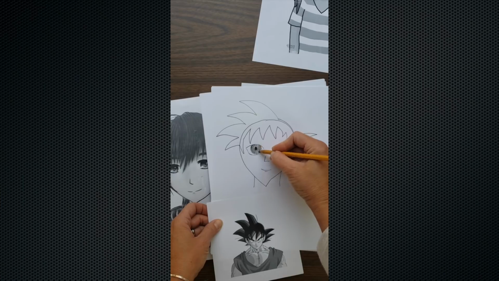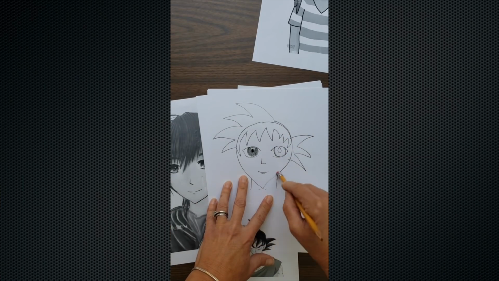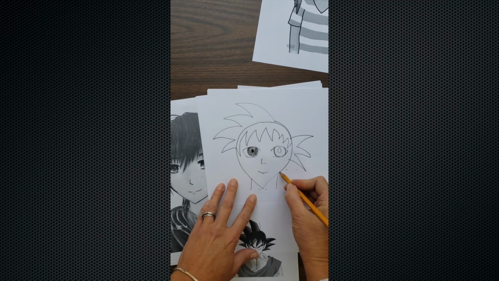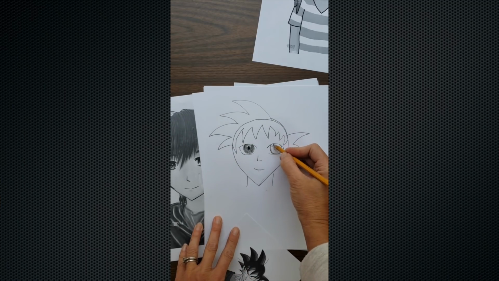Something like that. All right, guys, I'm gonna fix this. That's a little too pointy for me. All right, so there's my guy. I'm gonna shade in this eye too. Just a little bit.